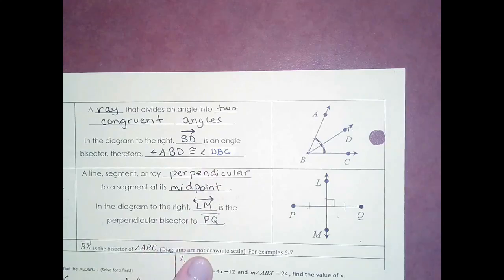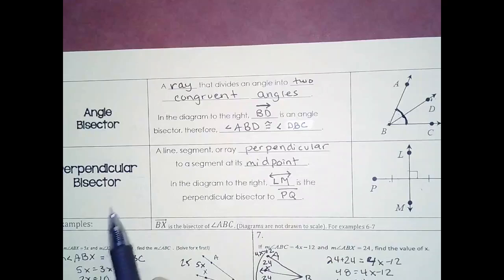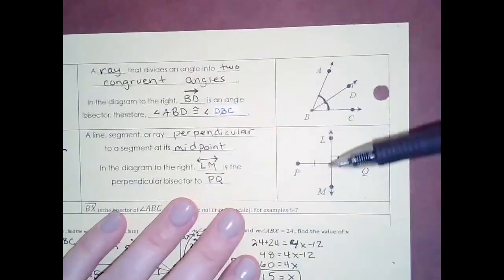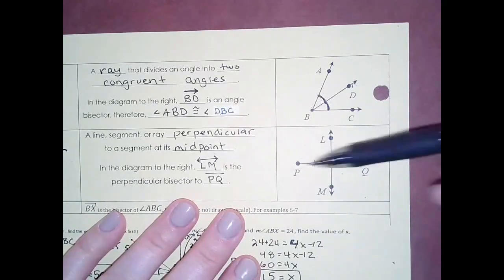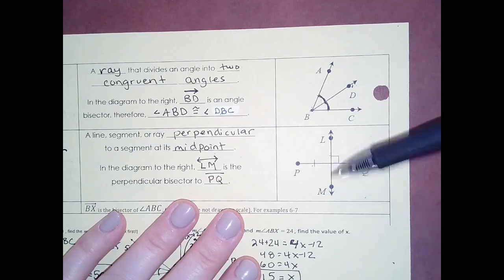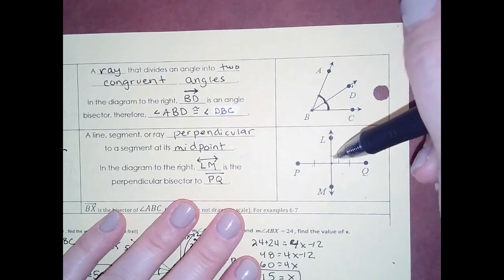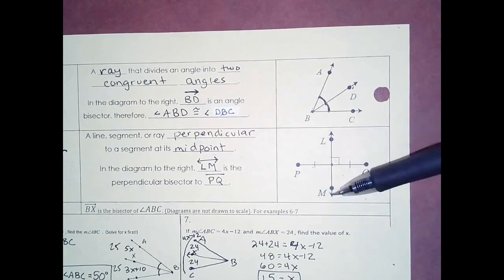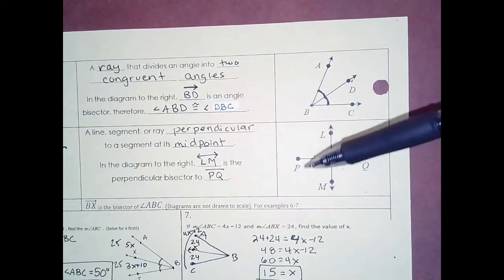Okay. The next piece is called a perpendicular bisector. So a line, segment, or ray perpendicular to a segment. We have a line that's perpendicular to this segment, at the midpoint. So the line is cutting the segment in half at this midpoint, and it's 90 degrees. It's just a more specific kind of bisector because it cuts directly at 90 degrees. So in this diagram, line LM is the perpendicular bisector of segment PQ. Questions there?